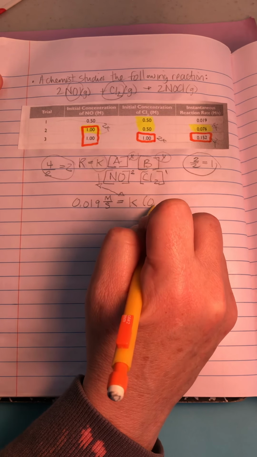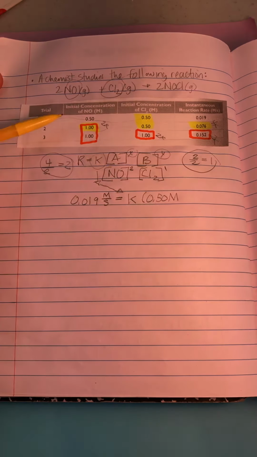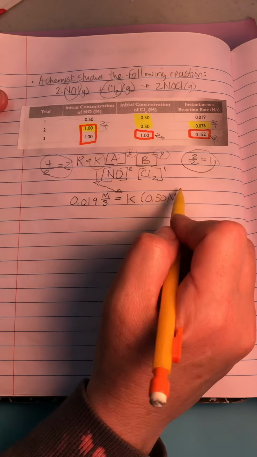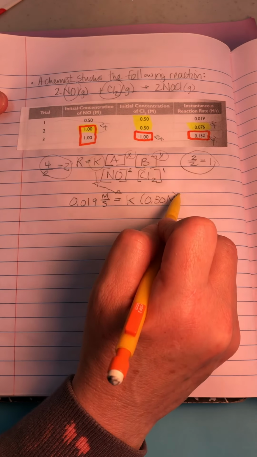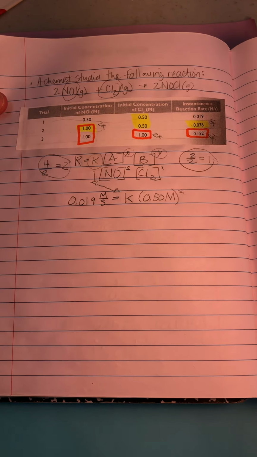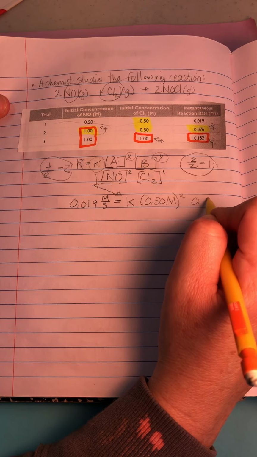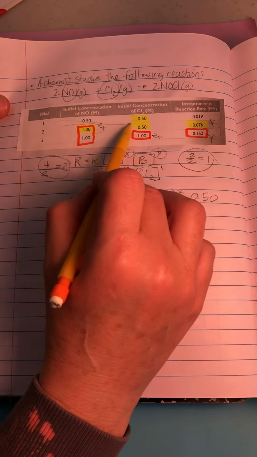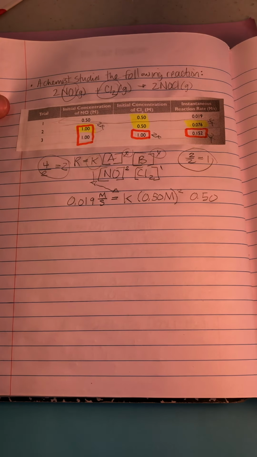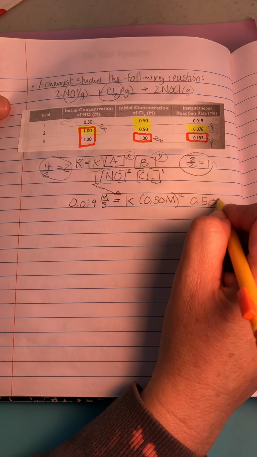So in my first experiment, 0.5 M, which is the molarity, I have to put it in parentheses because now I have a new exponent that goes with this. And I got to remember that I figured that out. And then my Cl is pretty much the same, 0.50 in my second one here, because I'm using this example as finding my K. And then that would be big M.